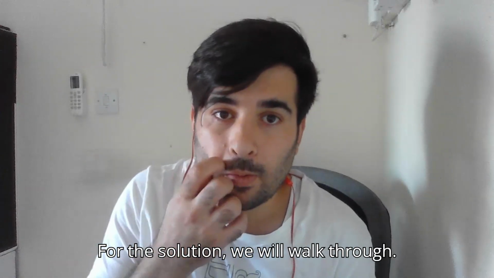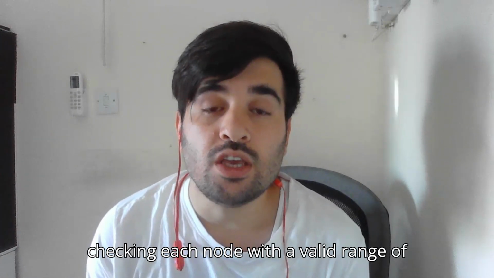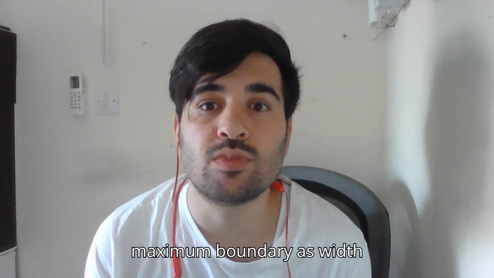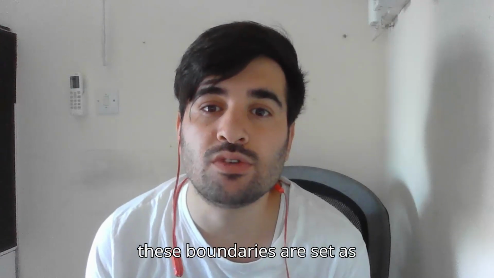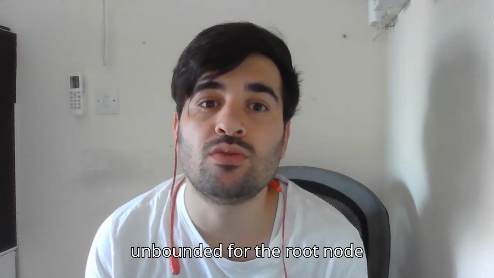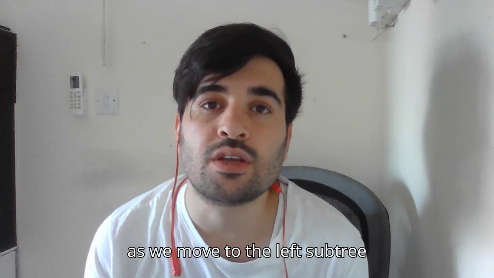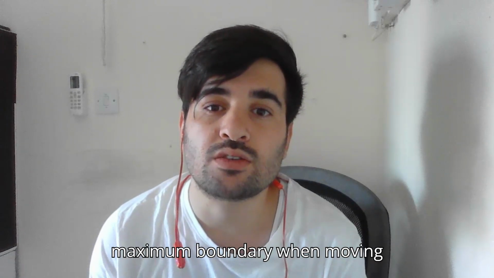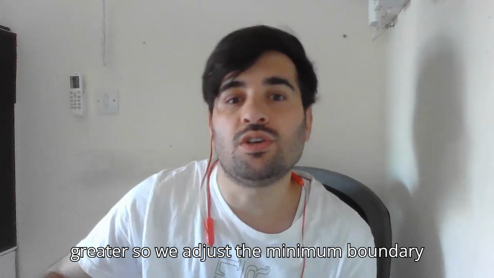For the solution, we will walk through. The recursive function works by checking each node with a valid range of values. We pass a minimum and maximum boundary as we traverse the tree. Initially, these boundaries are set as unbounded for the root node. As we move to the left subtree, the current node's value should be less than its parent, so we adjust the maximum boundary. When moving to the right subtree, the value should be greater, so we adjust the minimum boundary.